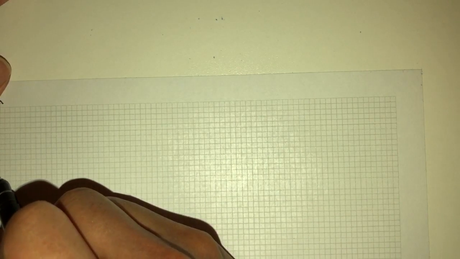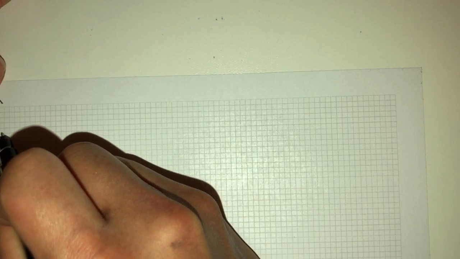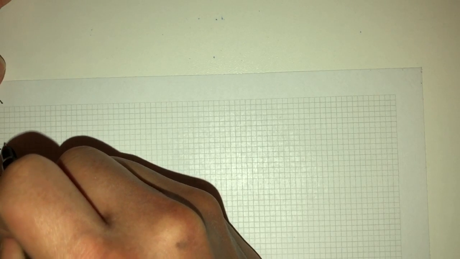One, two, three, four, five. One, two, three, and one, two, three, four, five. Okay, so I think that should be about the drawing.